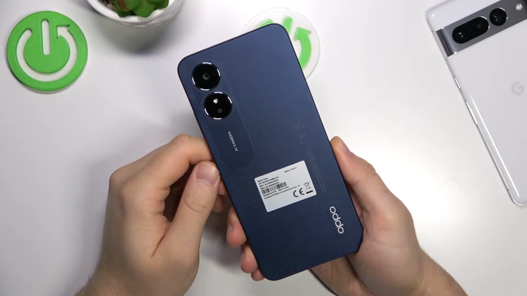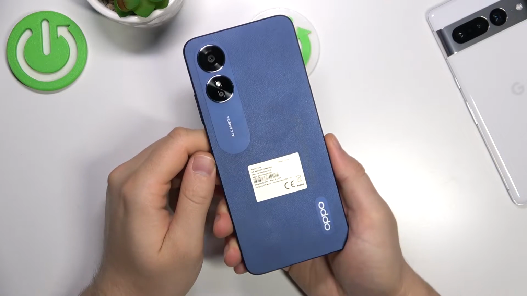Welcome guys, today I'm with the OPPO A17 and I'm gonna show you camera tips and tricks for this device.